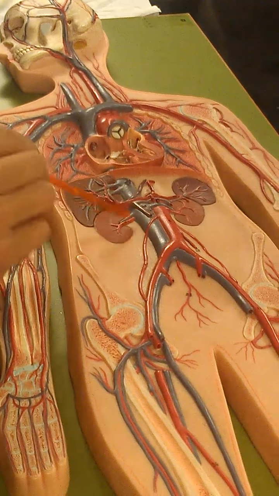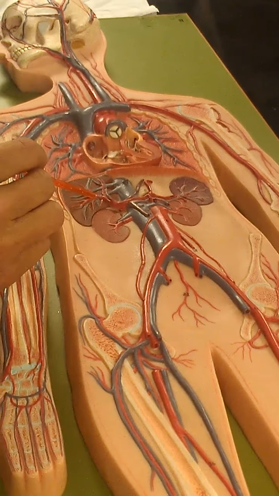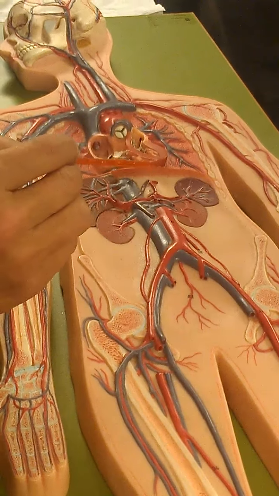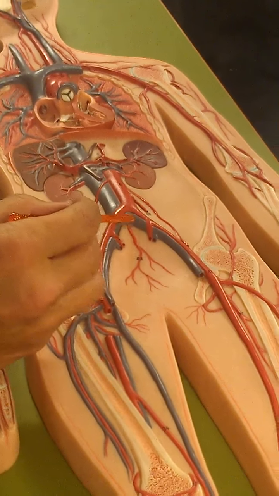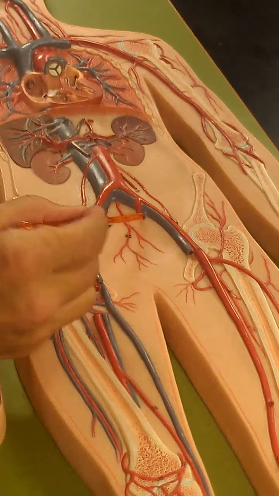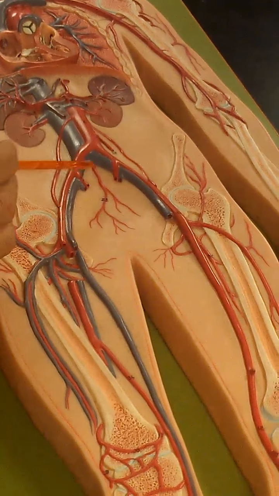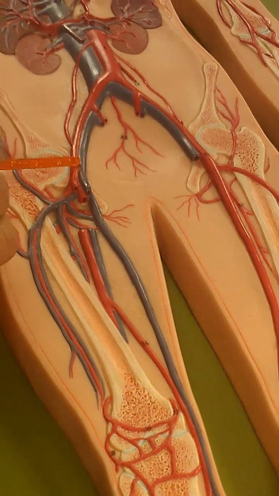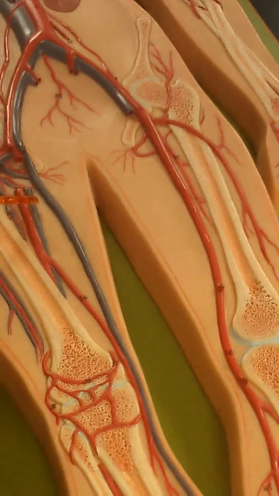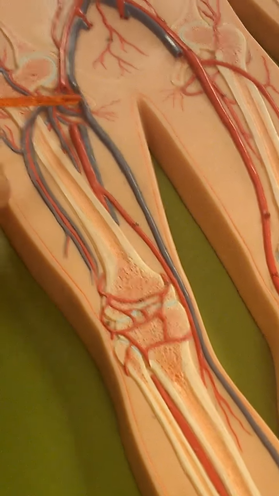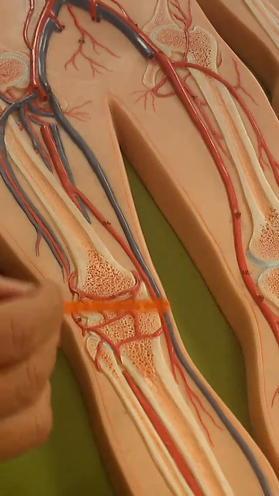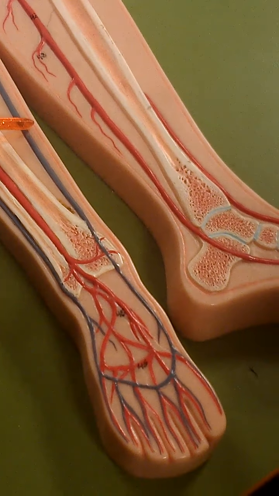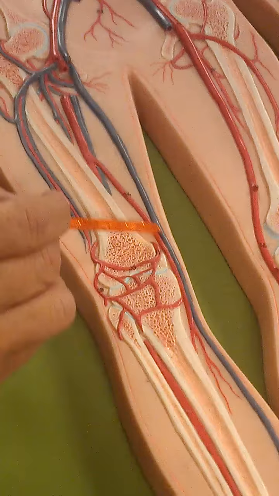Inferior vena cava. These are hepatic veins. These are renal veins. Common iliac vein, internal iliac vein, external iliac vein. Common iliac vein, internal and external iliac veins. Comes down here. There's a femoral vein that has one big branch here. This is the great saphenous vein, the longest vein in your body. We like those longest things. Longest vein in the body is the great saphenous vein.